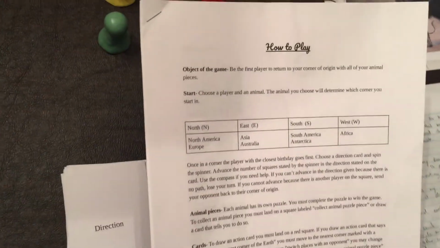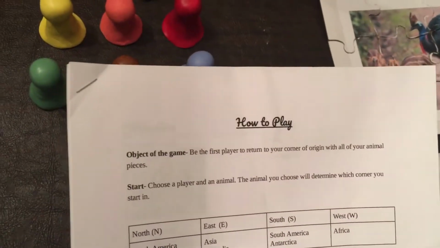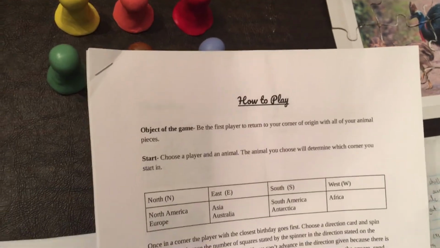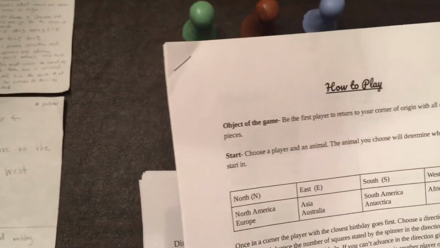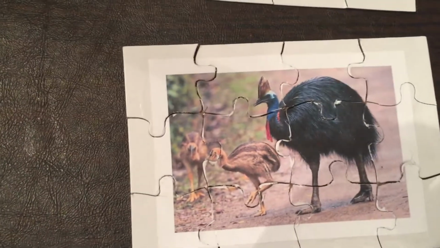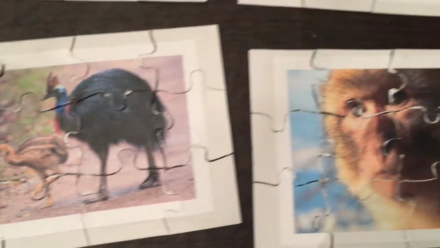How to play. The object of the game: be the first player to return to the corner of origin with all of your animal pieces. To start, you should choose a player and an animal. The animal you choose will determine which corner you start in.